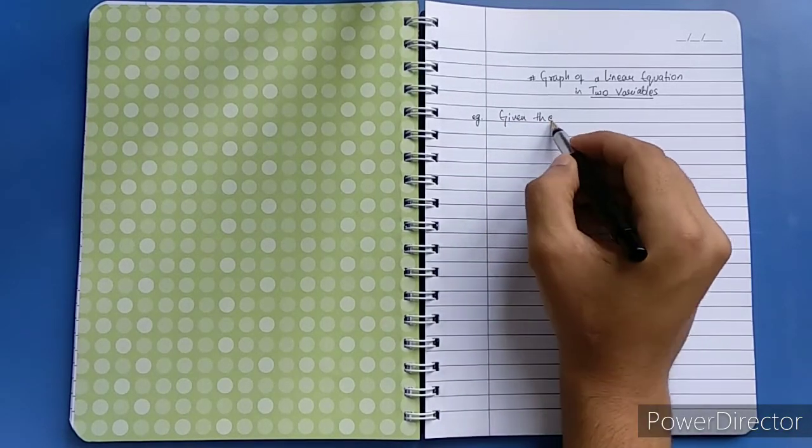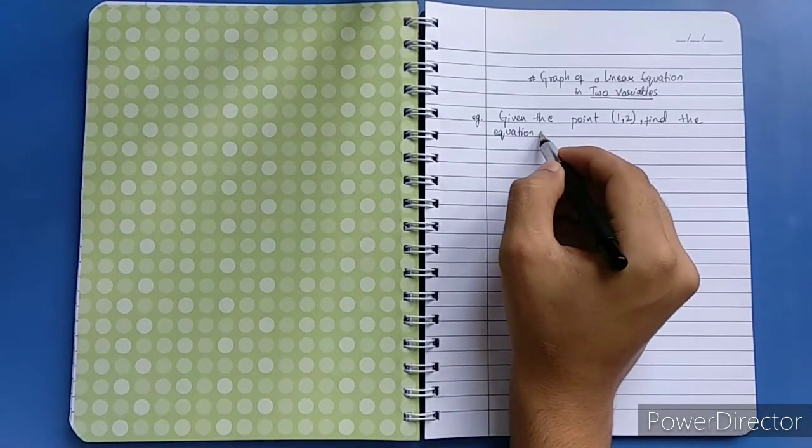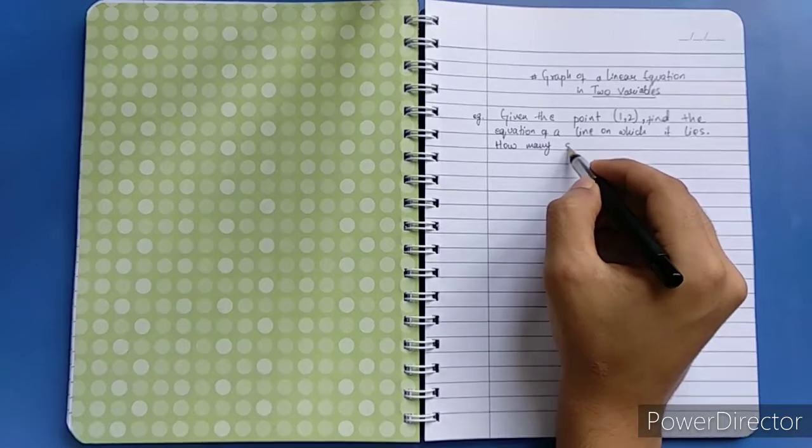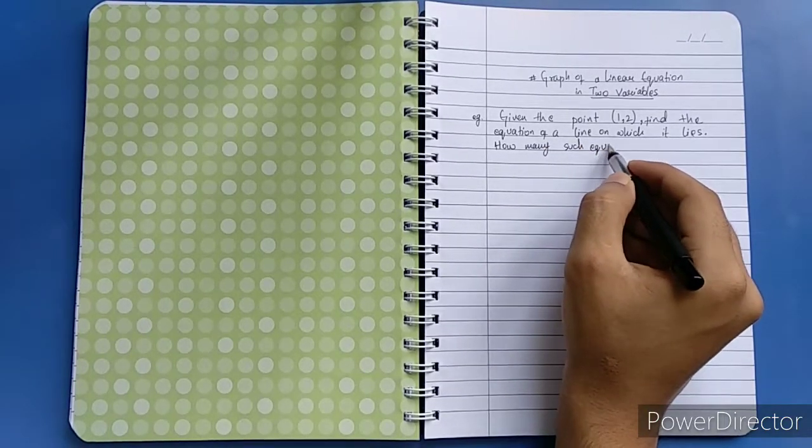Okay. So first example, given the point (1, 2), find the equation of a line on which it lies. How many such equations are there?